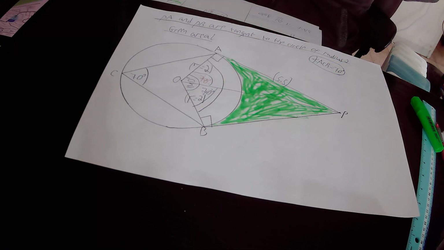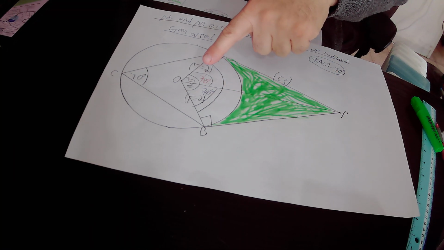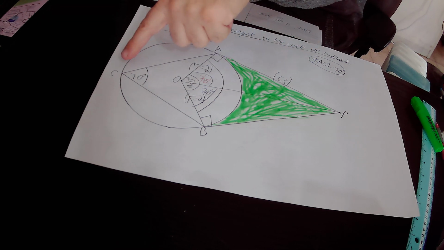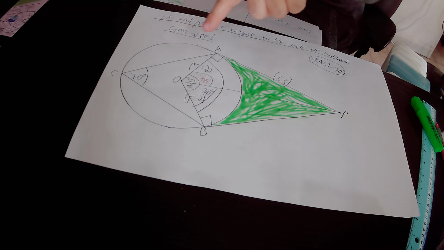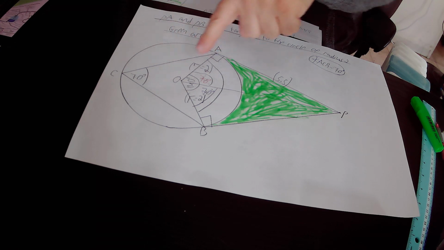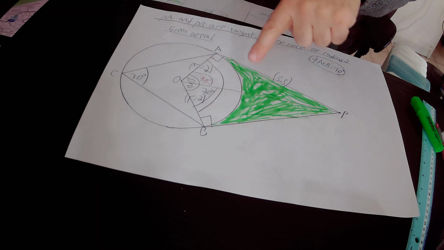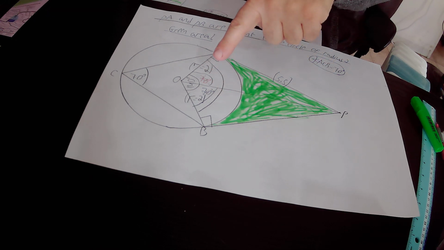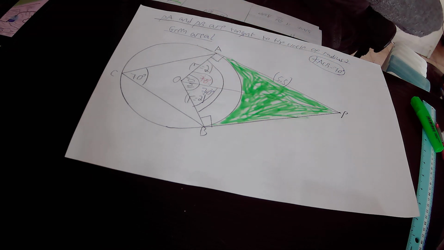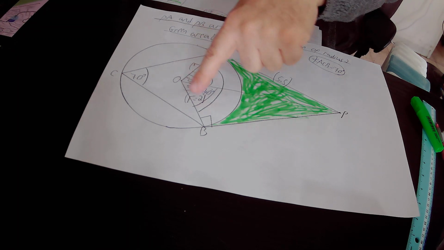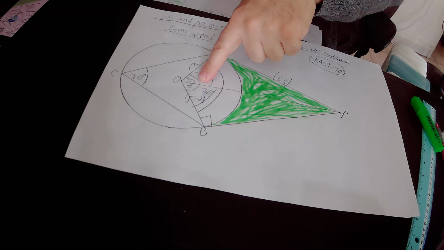Therefore, according to rule 13, the size of the central angle AOB will be twice as large as the size of the peripheral angle ACB. So the size of peripheral angle ACB is 70 degrees, therefore the size of the central angle AOB will be equal to 70 degrees times 2, that is 140 degrees. In conclusion, we found out that the size of this central angle AOB is equal to 140 degrees.